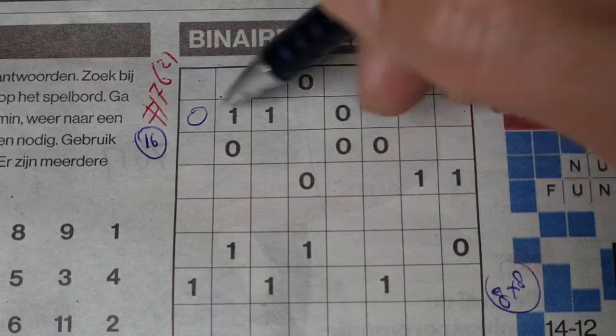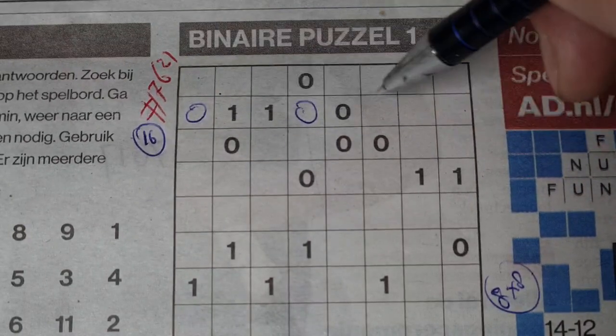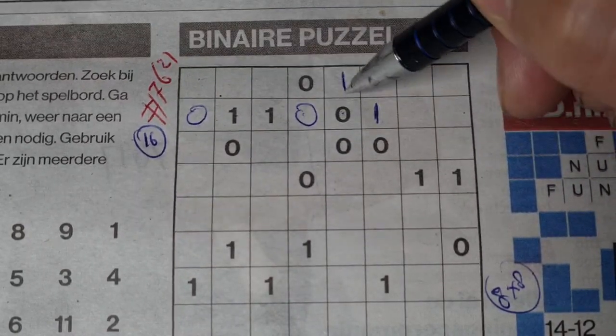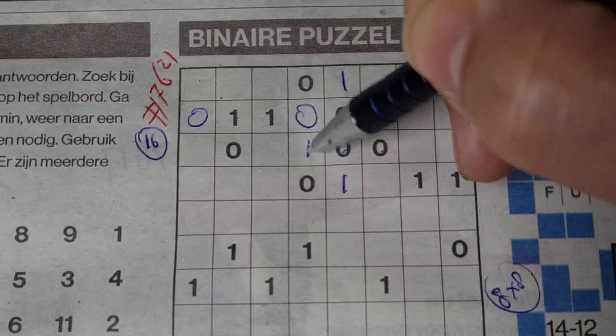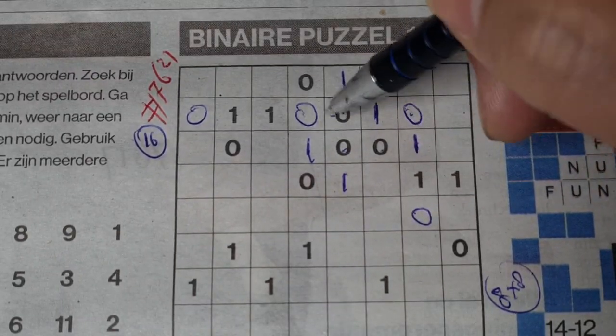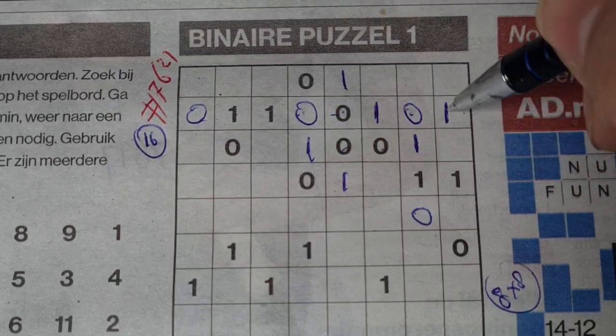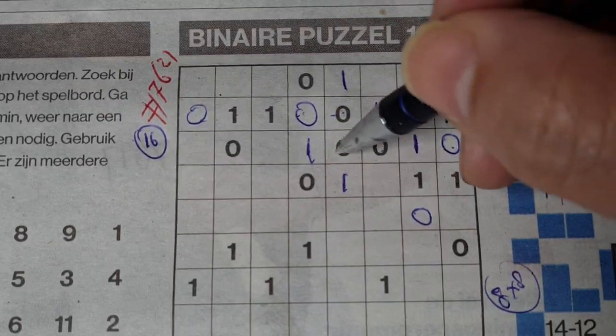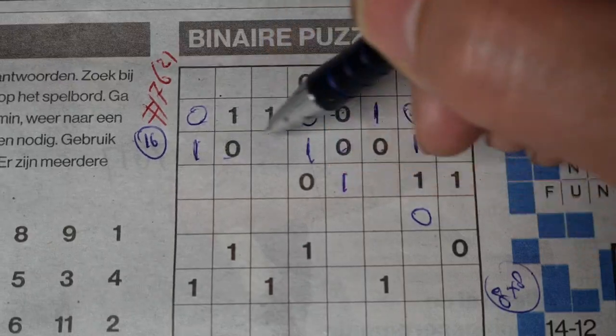Double one, here no, there no. Double O, here one, there one. Double O, here one, there one. Double O, here one, there one. Double one, here no, there no. 4 O's we have here, so the rest are ones. Between the ones comes an O. 4 O's we have here, so the rest are ones.